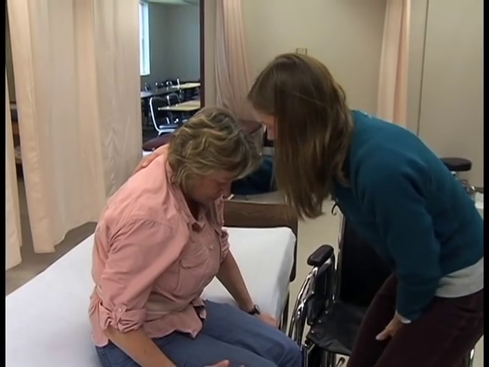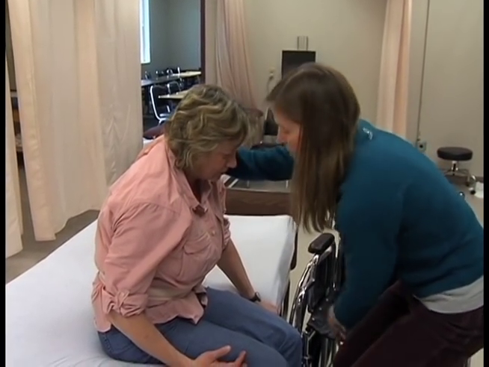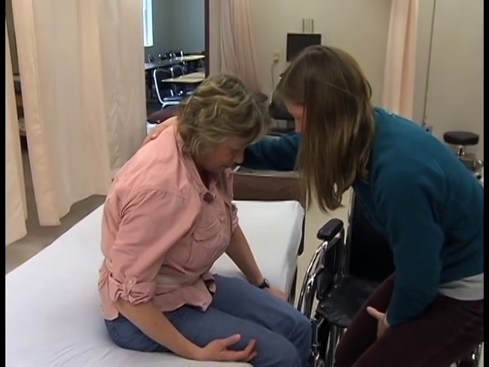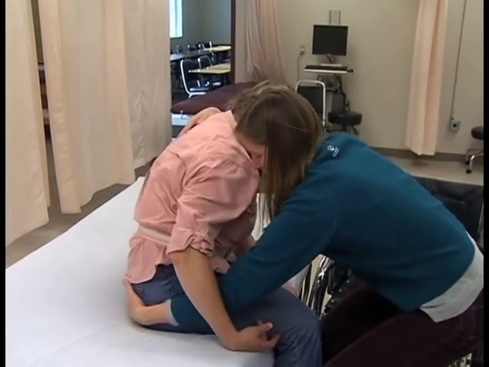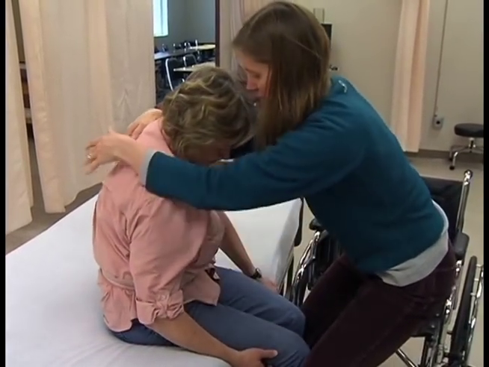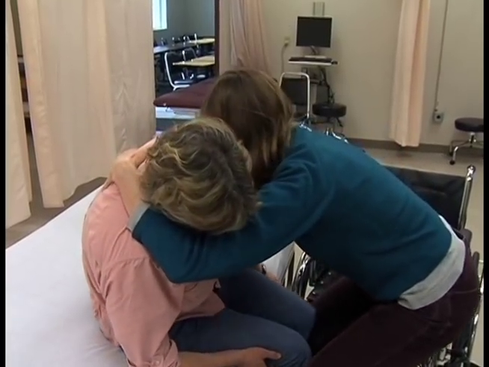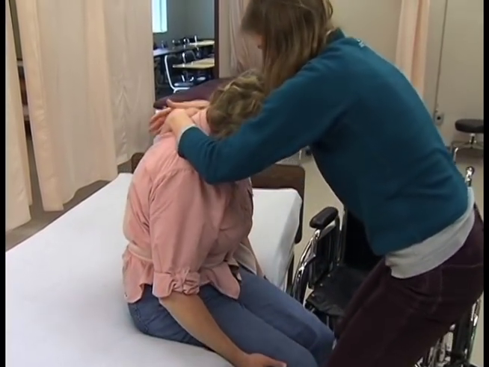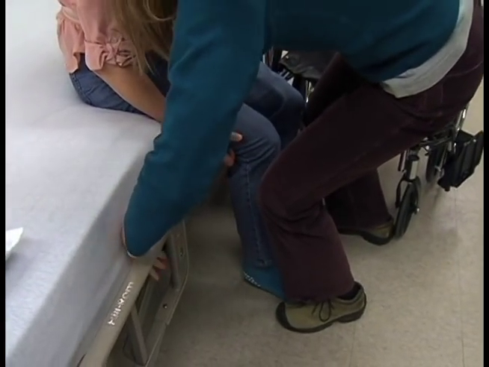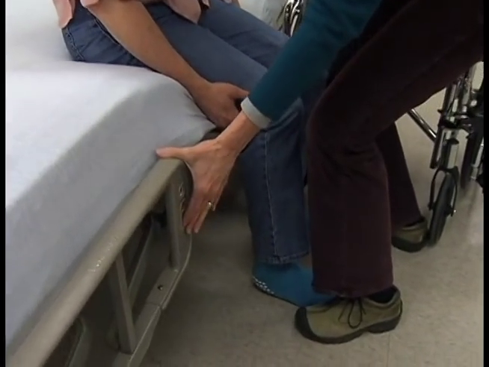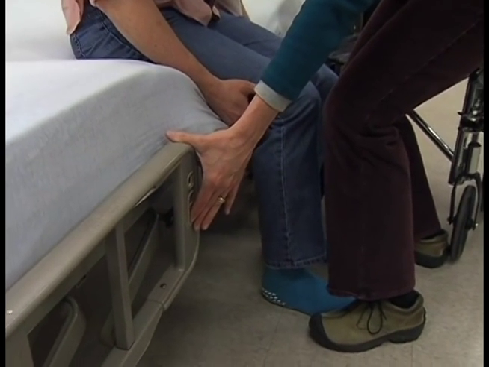Okay, now before we get over onto the chair, we're going to scoot you forward just a little bit on the bed. Okay. So let's lean over to this side and bring that hip forward as best you can. Nice. Now we're going to lean over the other way and move that other hip. There, your feet on the floor? Almost. Maybe we should lower that bed just a little bit. There we go.